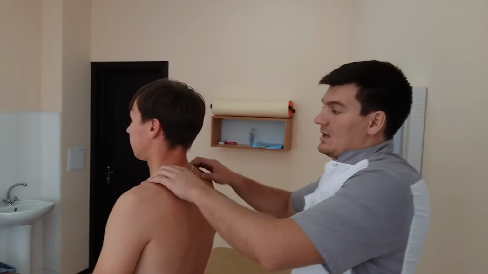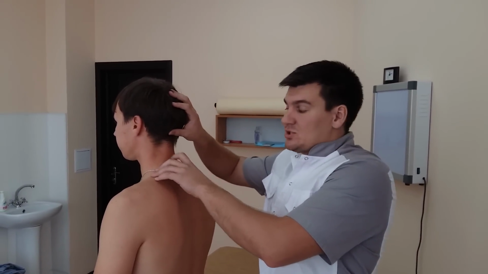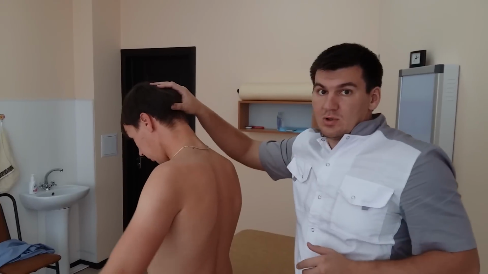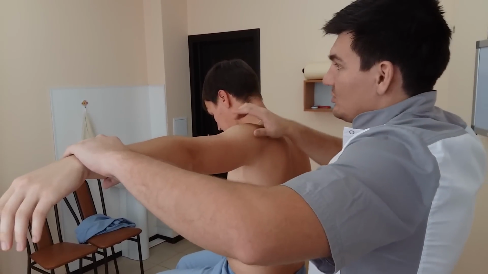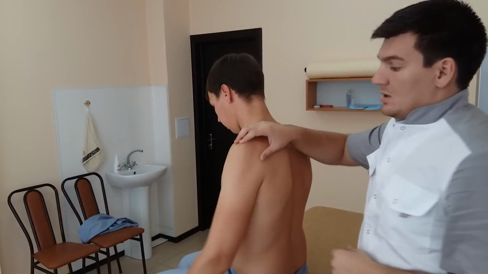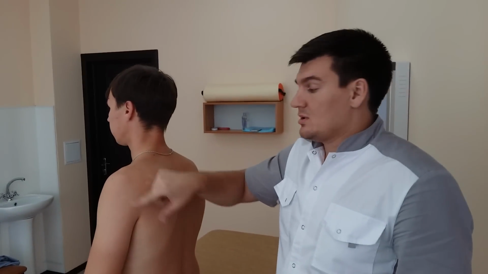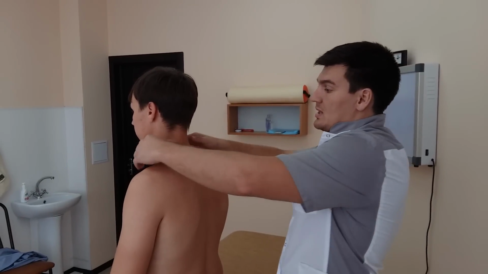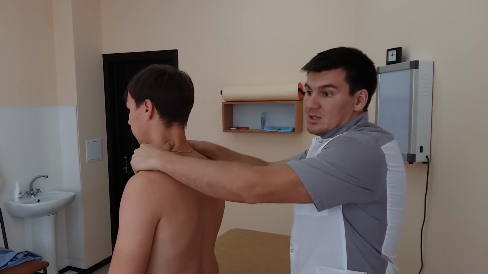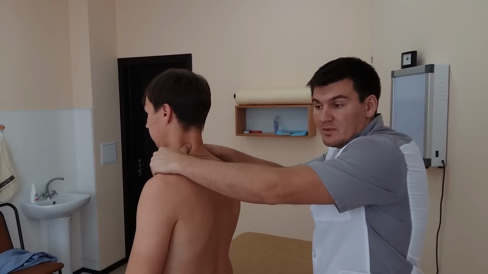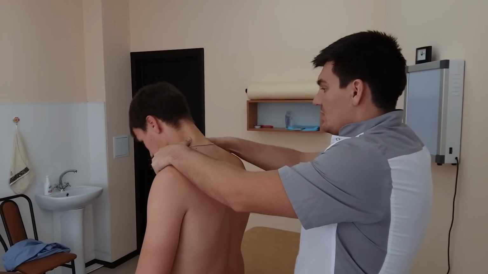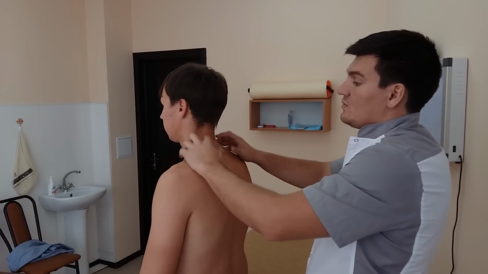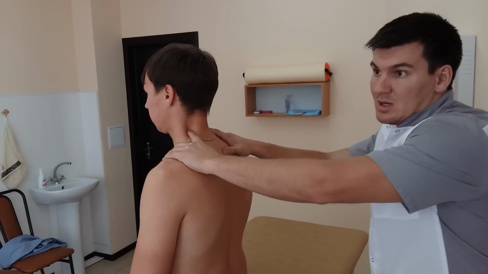Sit down and test one more time to check what we did. Push up, and now we have no weakness of the deltoid muscle, and we check the movement of the fifth vertebra. Bend your neck, and the movement of both joints is the same.